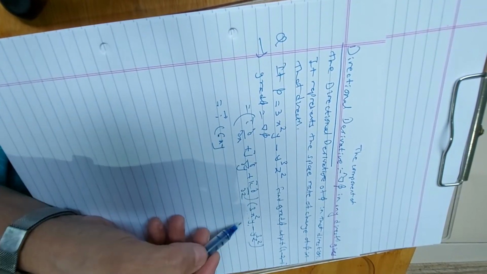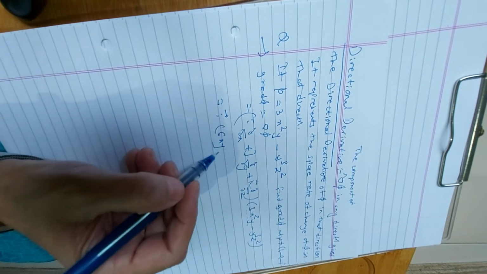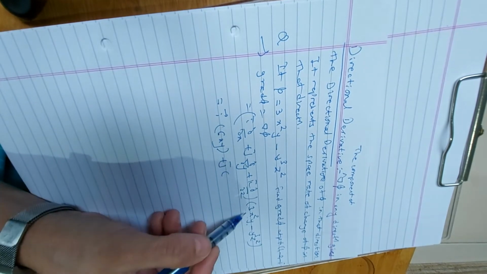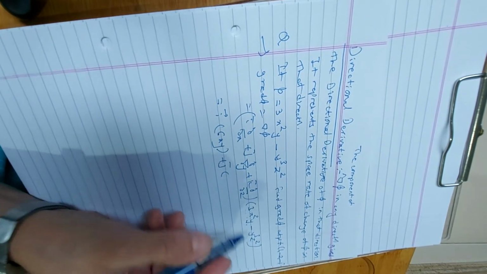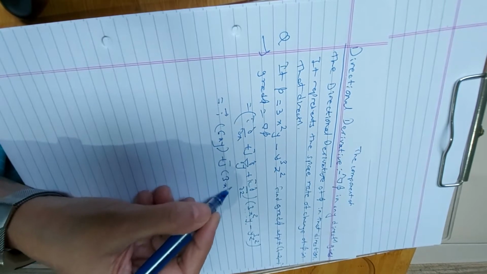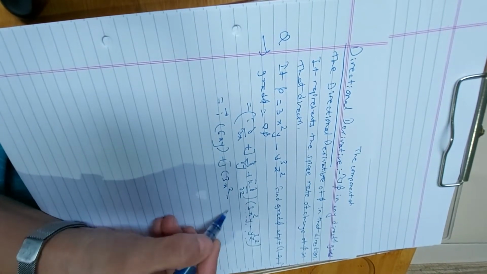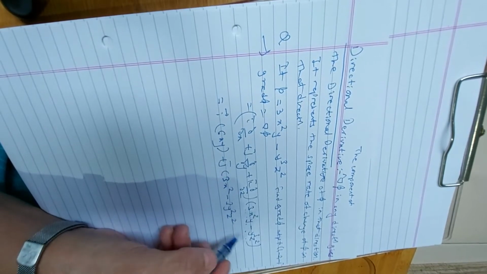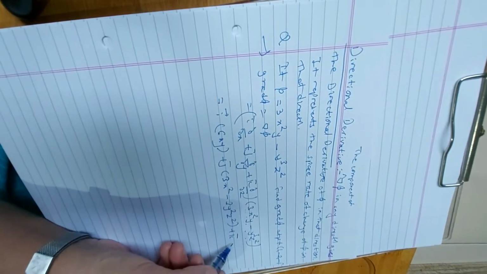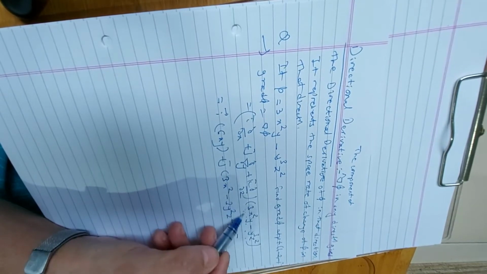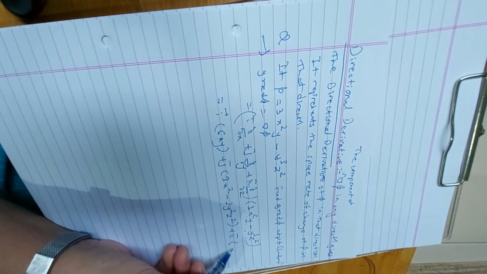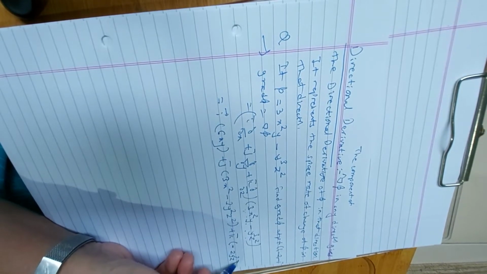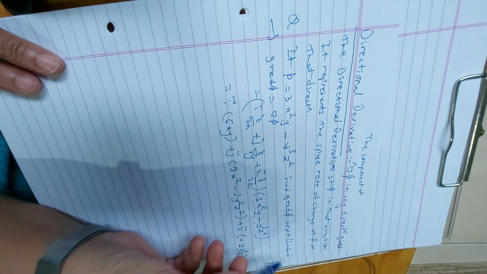6x y minus, here there is no x, so only this much, plus j ∂/∂y of this. So here ∂/∂y of y should be 1. So this should be 3x² and here it will be 3y²z². Correct? Plus k times ∂/∂z of, here there is no z term but here we have a z term. So I can write minus 2y³z. Correct? And now what I want at the point.